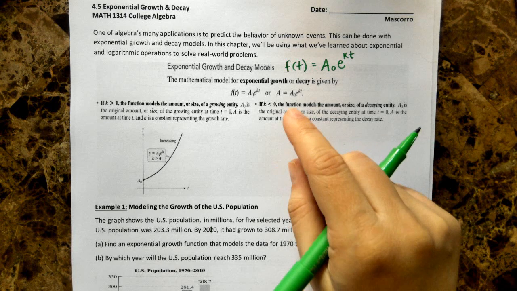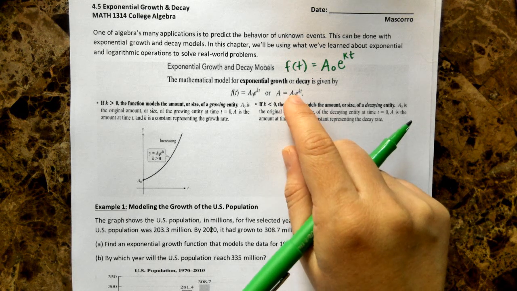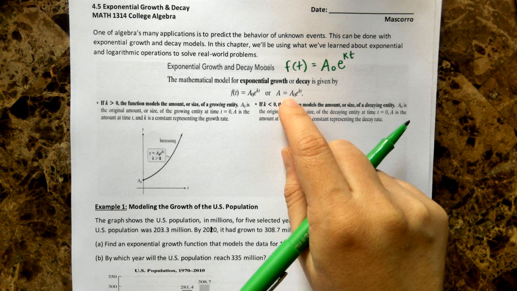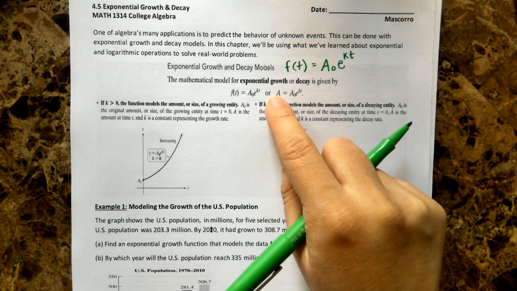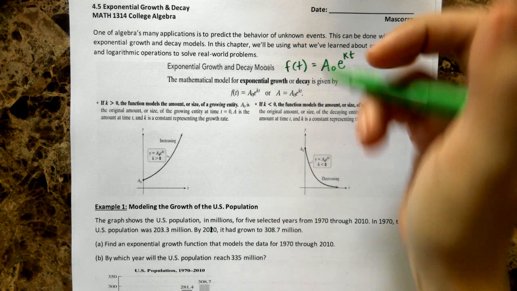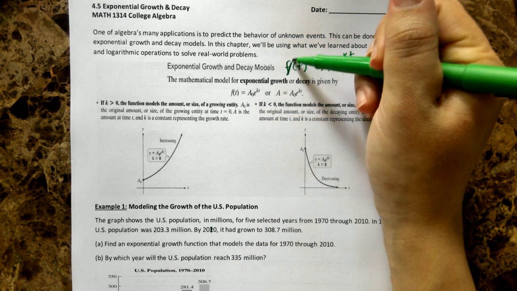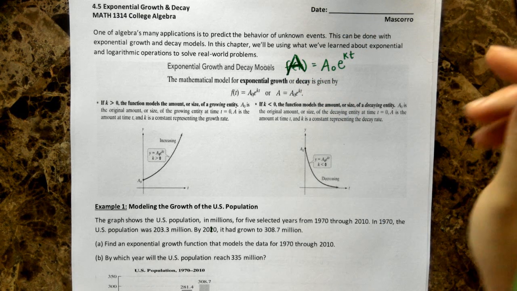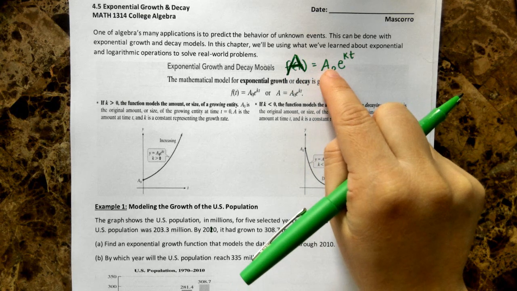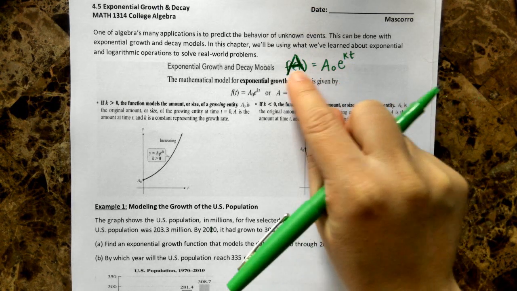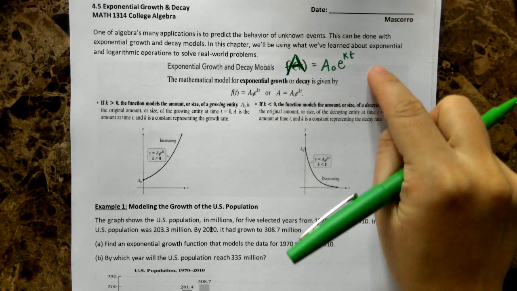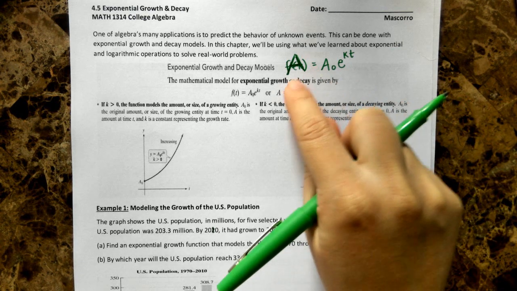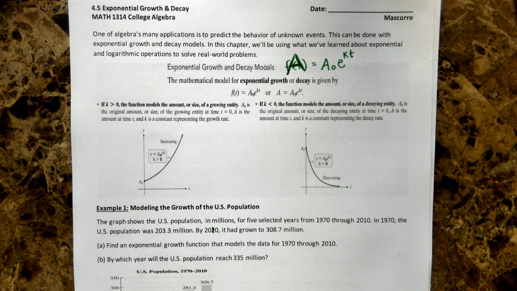Another way to write it is, instead of f of t, you can also just write capital A. Same thing. I actually will be doing that, so I'll probably just write capital A instead. I also want to know what each of these variables means, because right now it's just a bunch of letters. Out to the side, and I encourage you to do so as well, I'm going to write down what each of these variables represents.